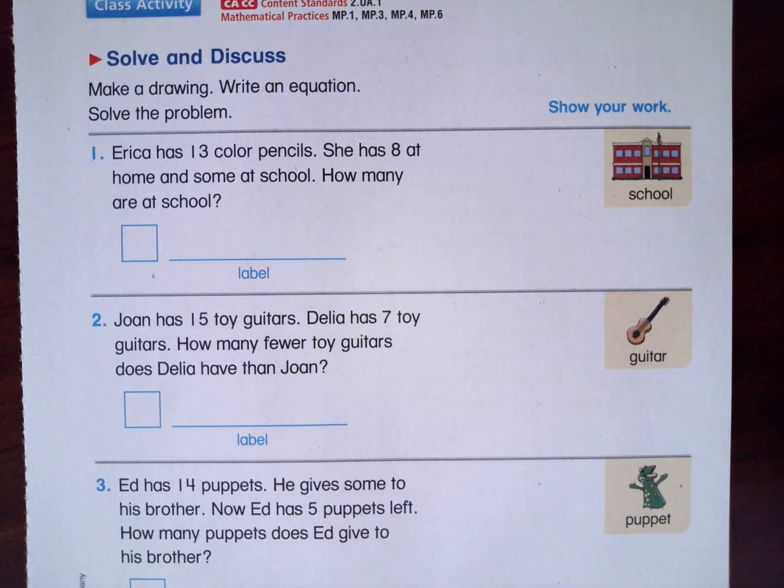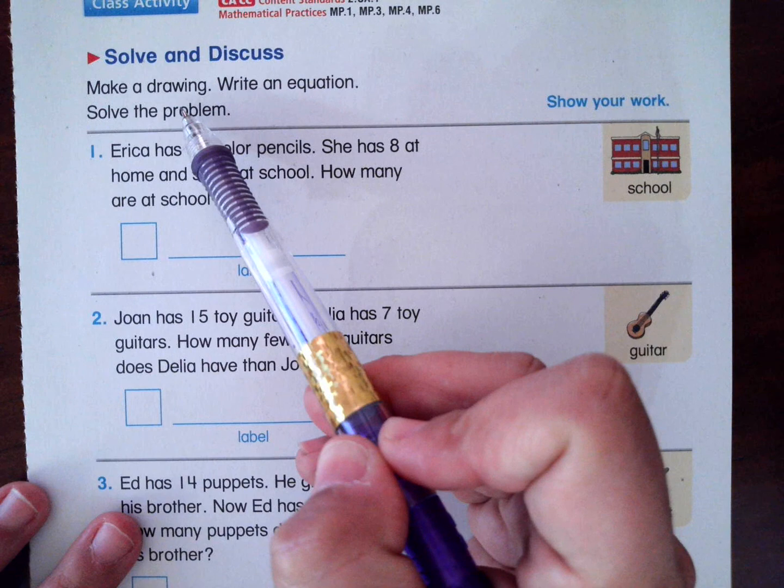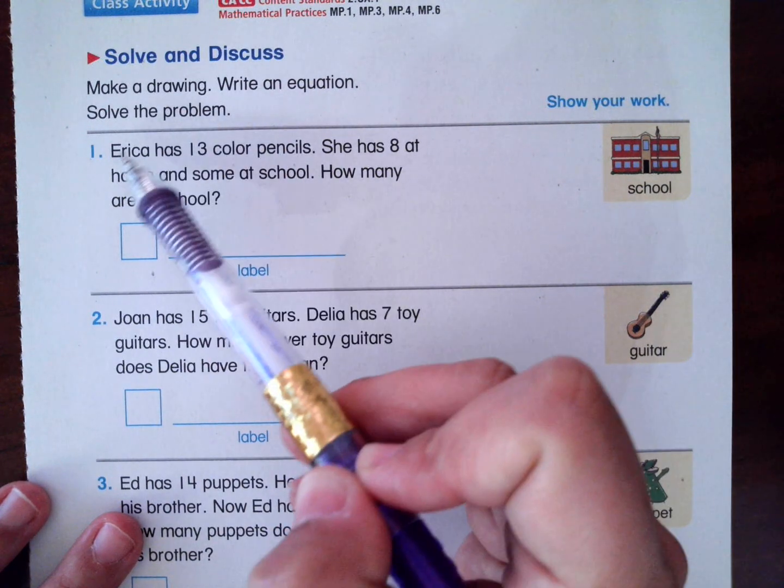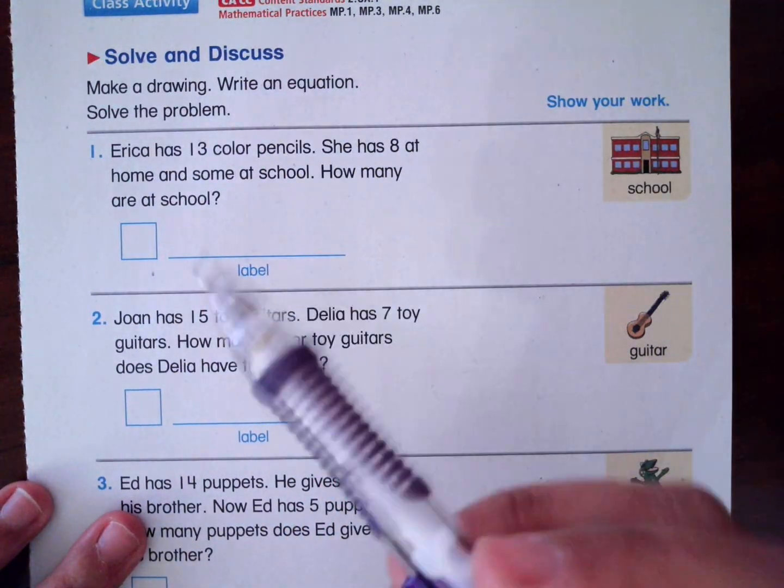Hi friends, this is Unit 1, Lesson 16 for second grade math. We have learned about a few different types of word problems. Today's lesson is combining all those word problems and mixing them up and seeing if you can solve them. So let's get started. Let's start with our directions. Our directions say to make a drawing, write an equation, and of course, solve the problem.